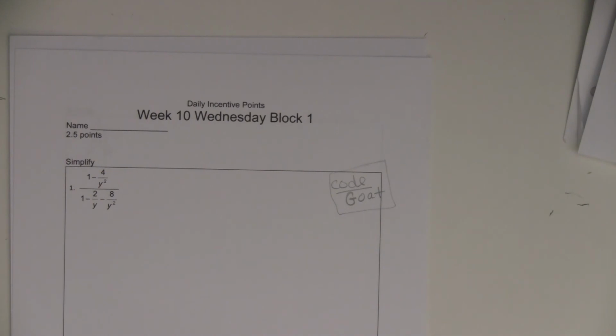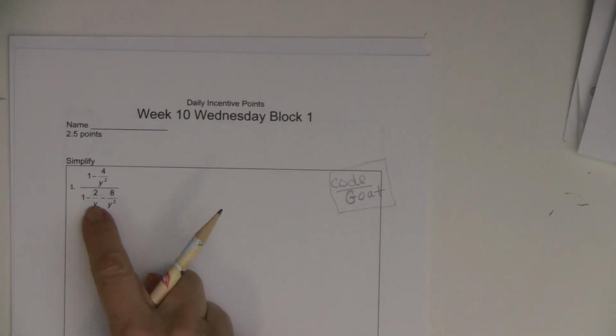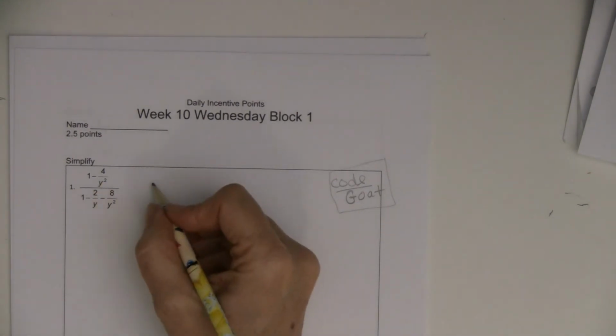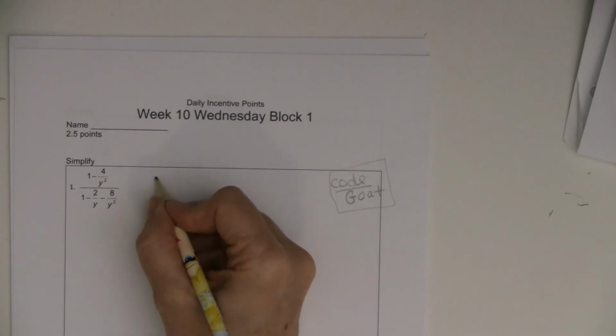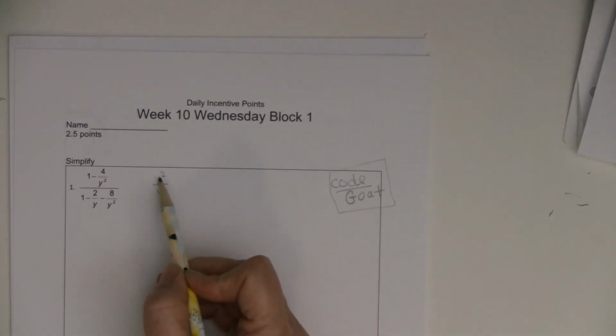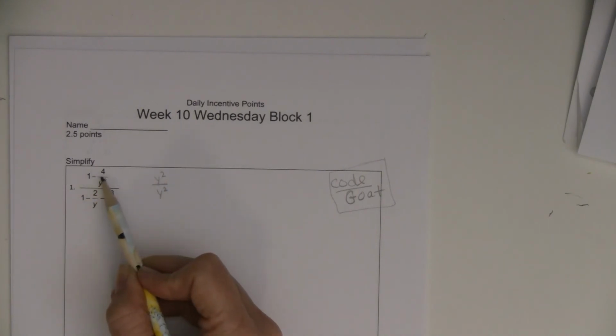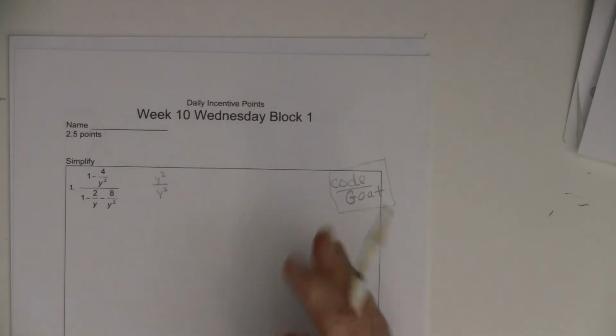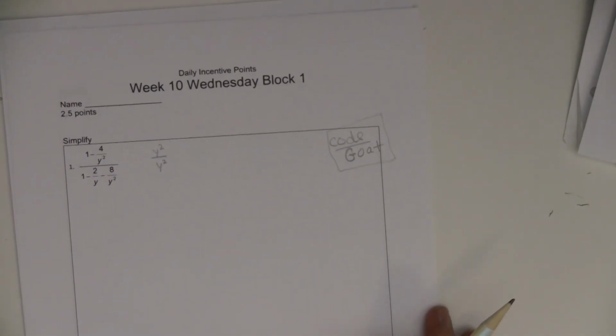I'm going to try the method where you clear the fraction by multiplying by the common denominator. And the common denominator between y squared and y squared is y squared. So I'm going to be multiplying by y squared divided by y squared. When I do that, I'm going to have to distribute that y squared here, and then I'll distribute this y squared here, here, and here. So I'm going to clear the fraction.